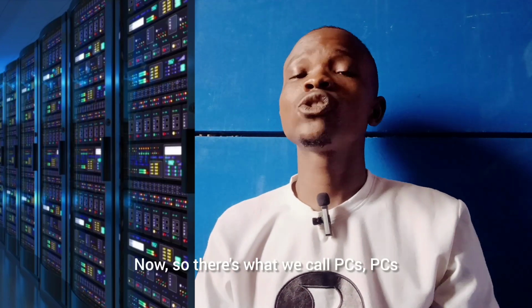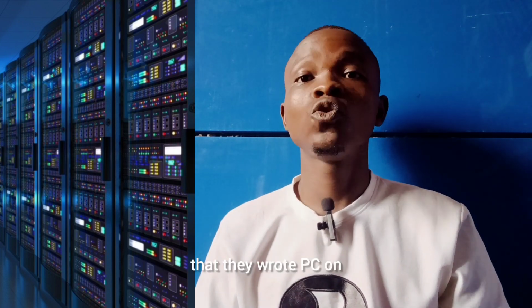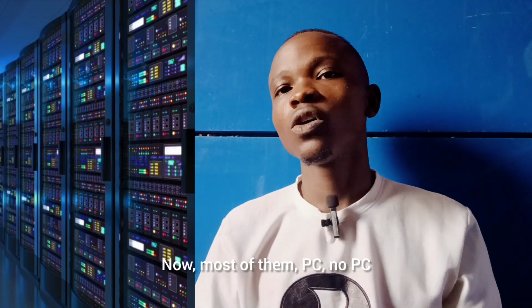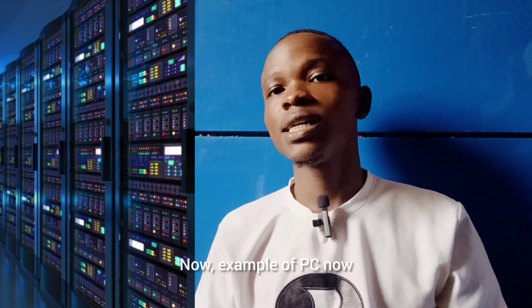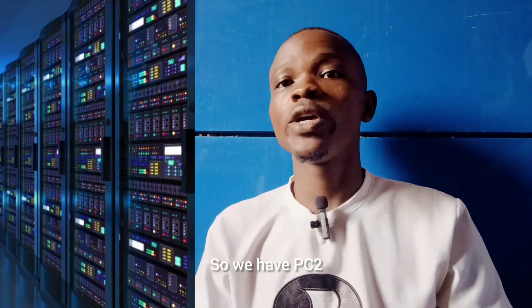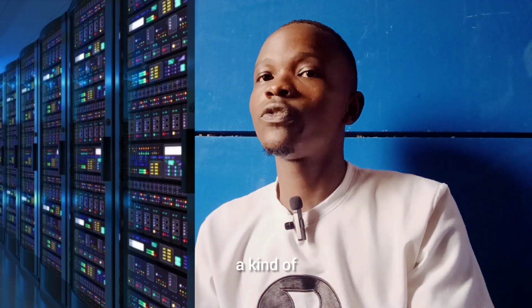Now, so there's what we call PCs. You must have seen it before. You see a RAM that they wrote PC on. Most of the time, PC simply refers to the specification of RAM. For example, we have PC2. PC2 is referring to a kind of RAM that is DDR2. PC3 for DDR3. PC4 for DDR4. Then PC5 for DDR5. Hope we are able to get that. It's just a RAM specification. When you hear the word PC, it is a RAM specification.